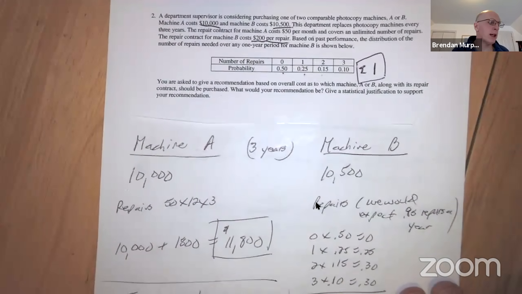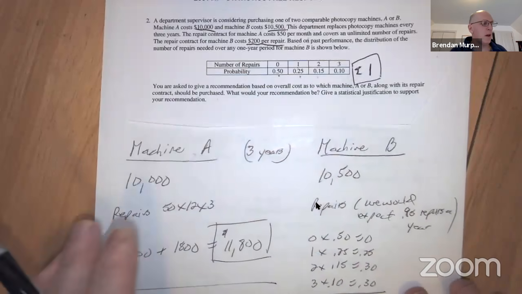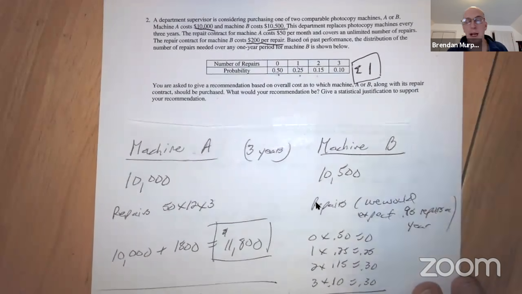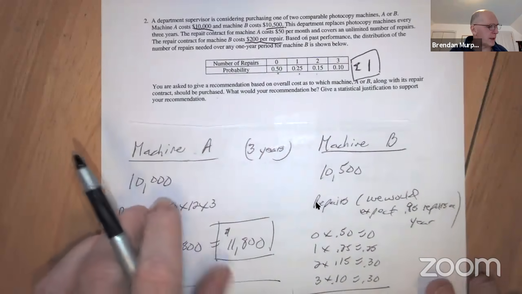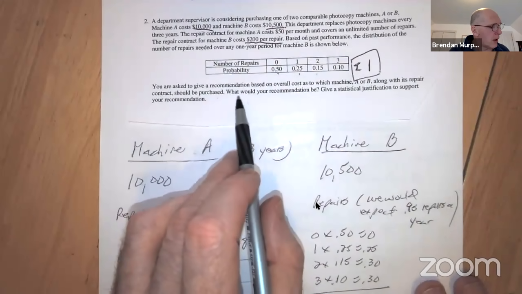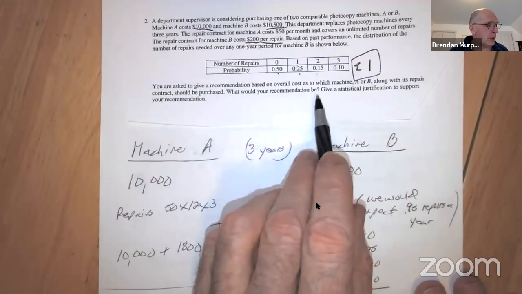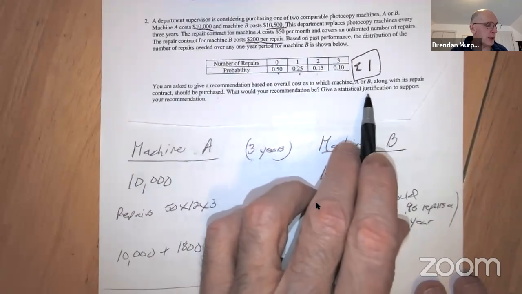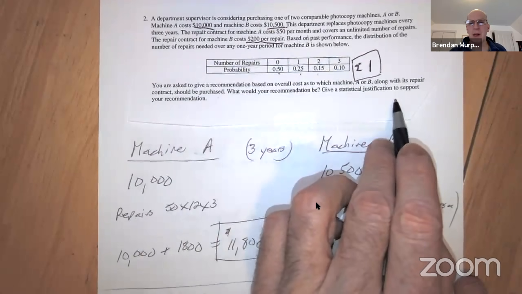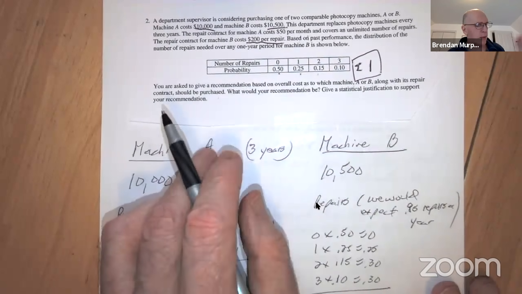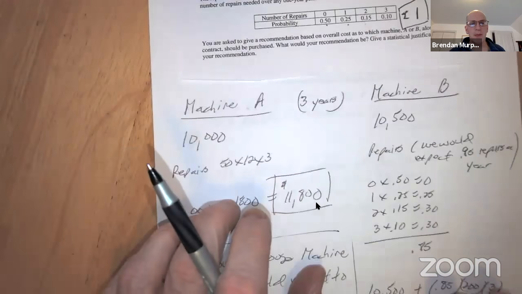This is super real world. Do we get a variable mortgage or a fixed mortgage when you buy a car? So this is a great problem. Anyone who's heading off into the business world or studying business in college, you'll do thousands of these problems. What would your recommendation be? Give a statistical justification or support your recommendations. Even if that last sentence wasn't there, please always show your math.